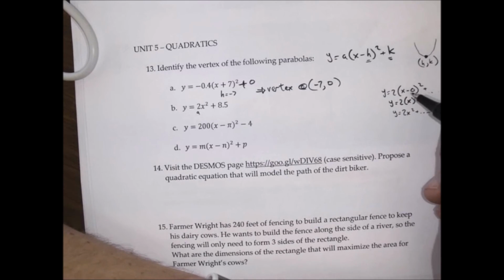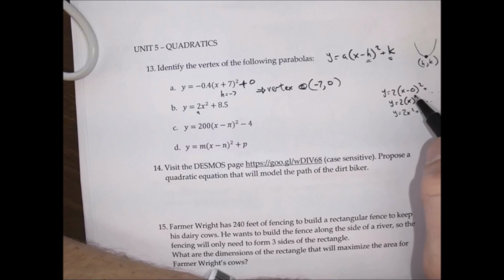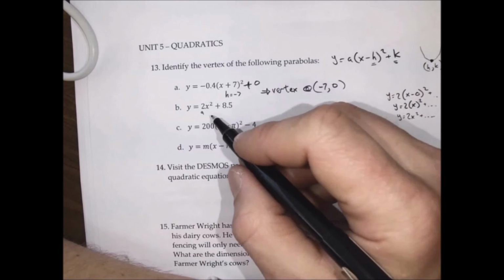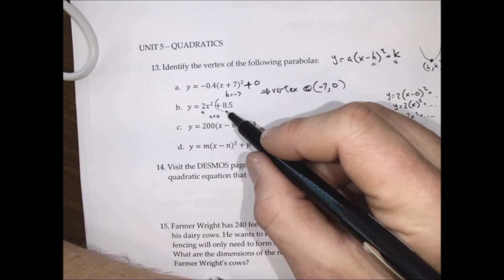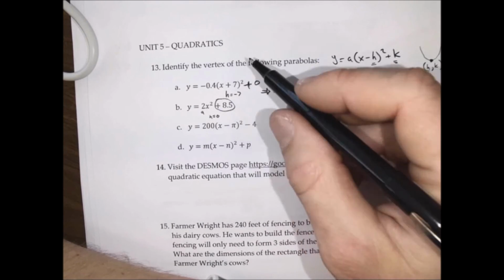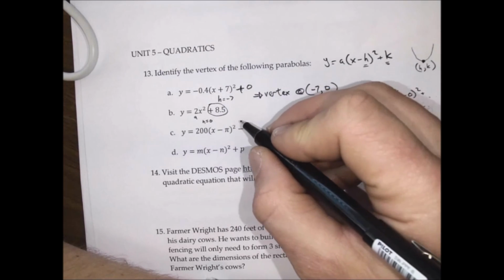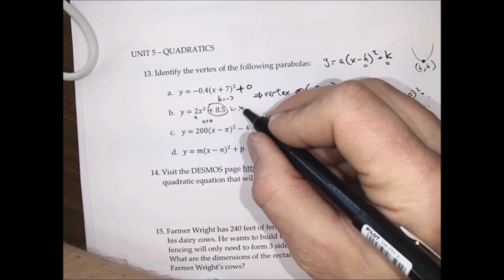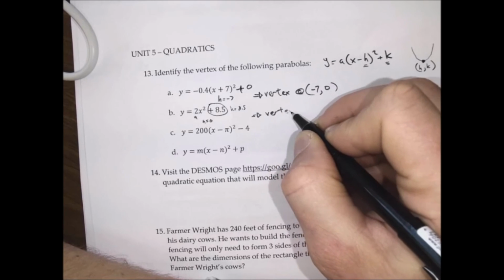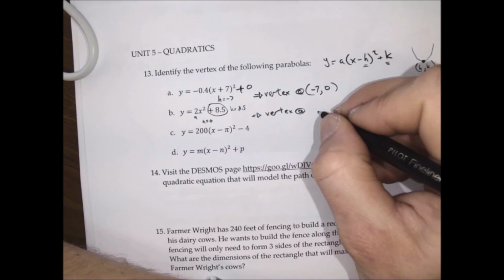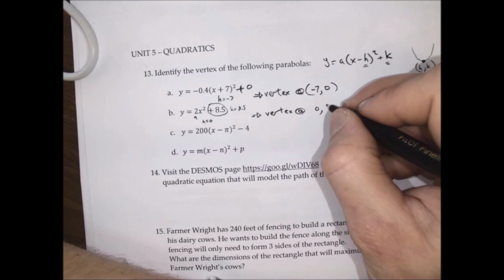So what I'm trying to say here is it doesn't look like we've been moving left or right any units, and so actually our h is 0. And this number on the outside, that's our k value, that's how much we've moved up. So k is 8.5. Okay, and so we have a vertex then at (0, 8.5).